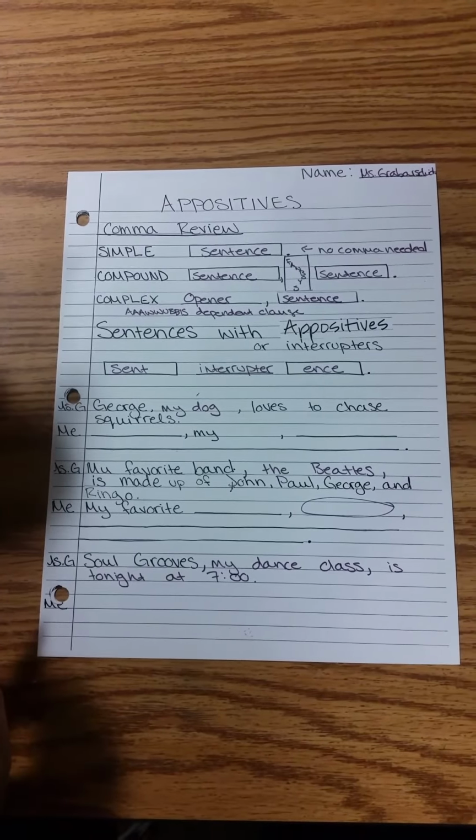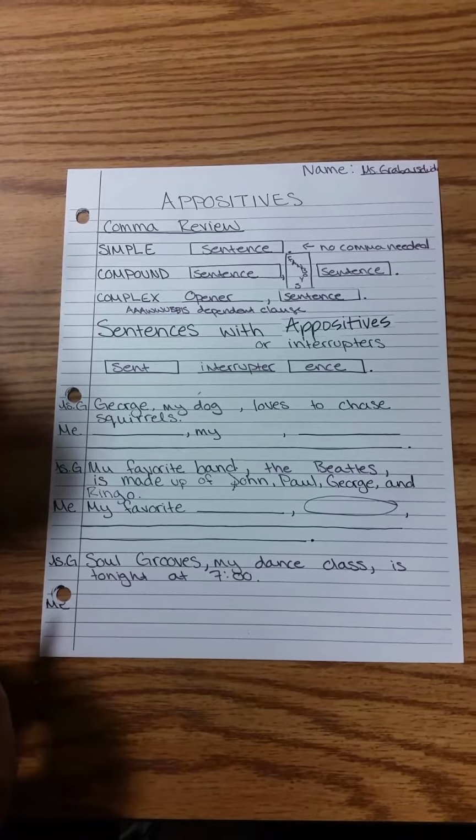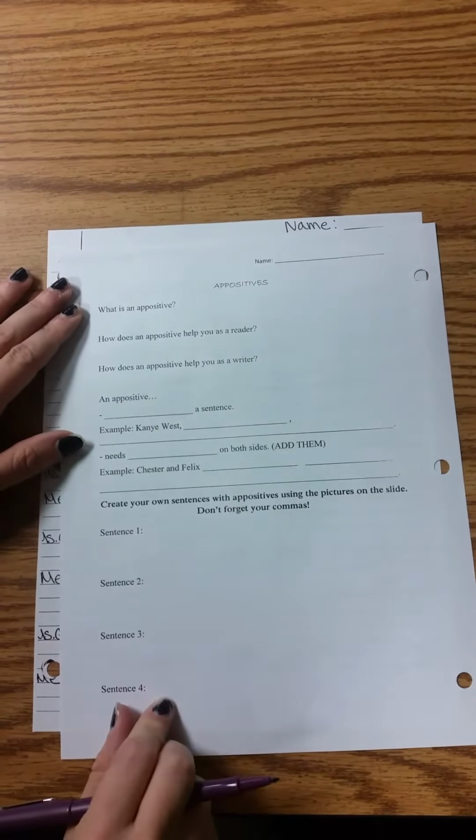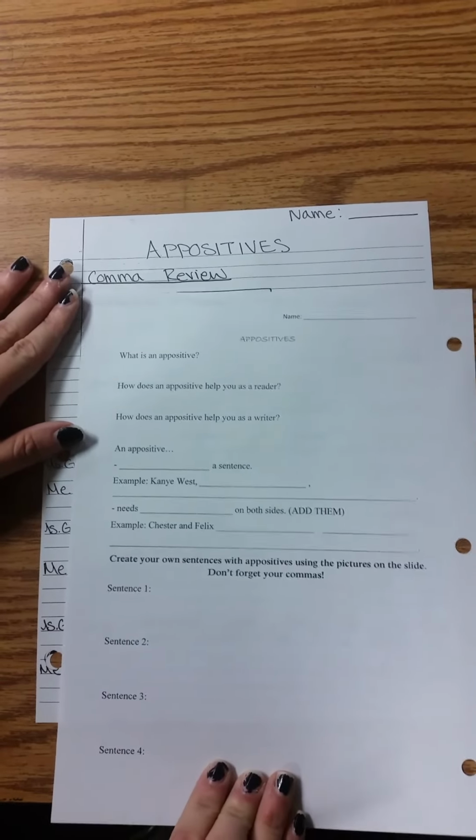And then after you finish watching the video, you will flip to the back and take the notes from the rest of the slideshow. Happy writing.